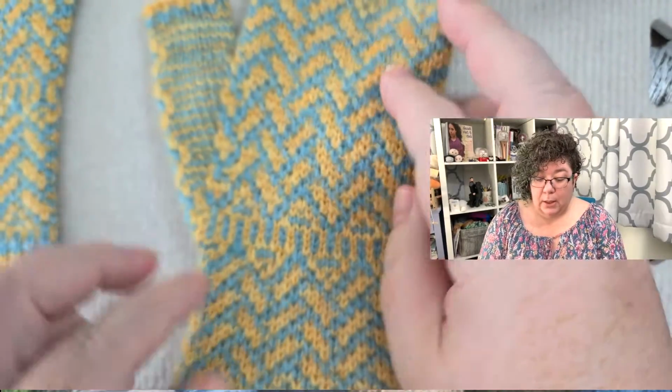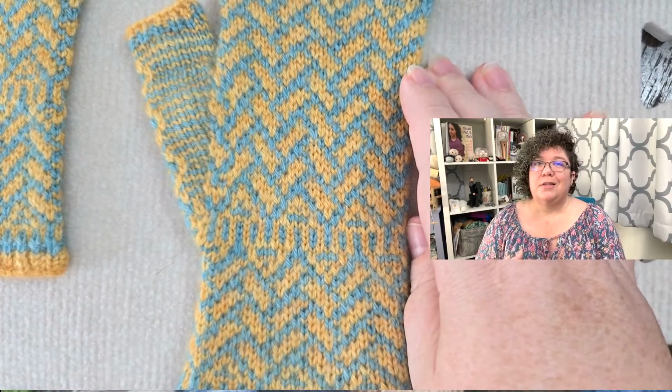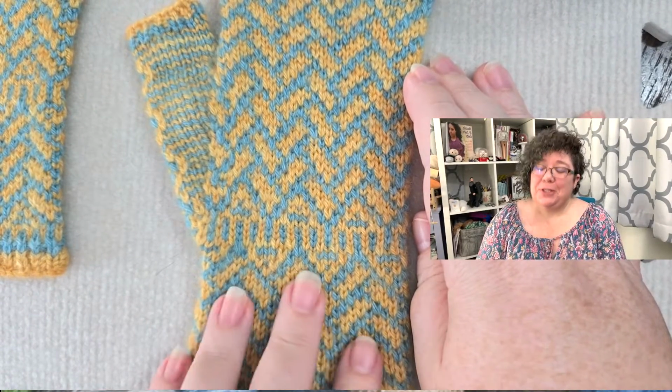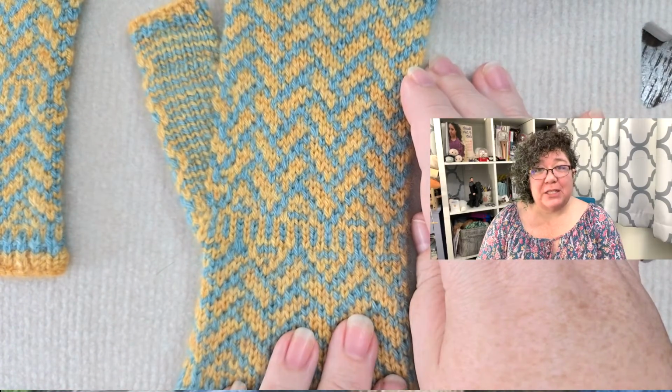But, so this is the herringbone pattern. Spigato, by the way, is an Italian term for herringbone, because when I went to look up how many things were named herringbone already in the Ravelry database, it was a lot.